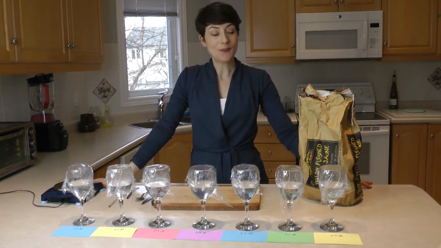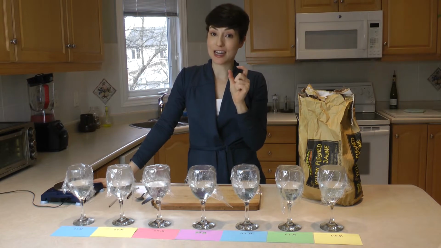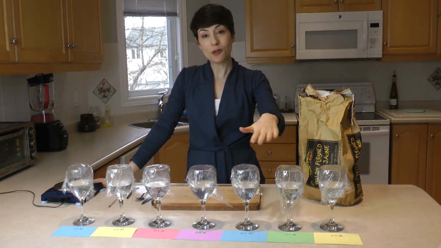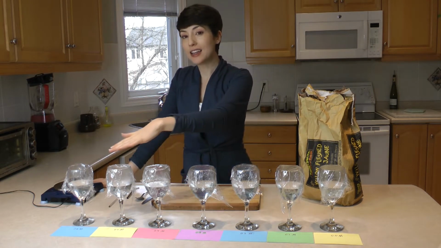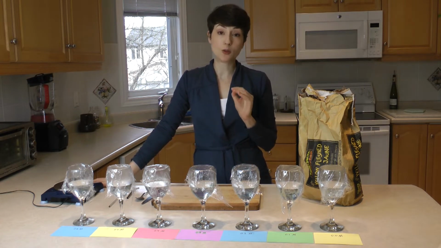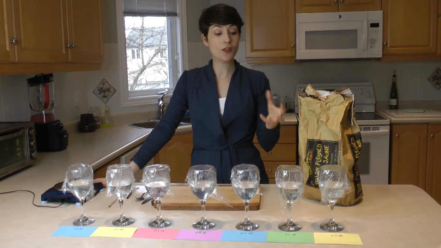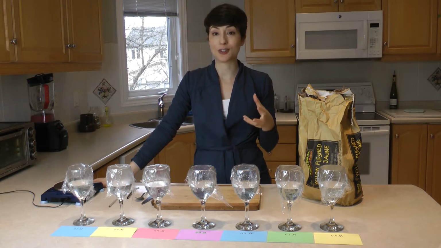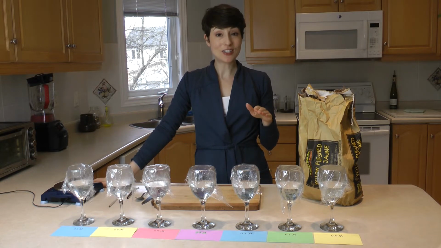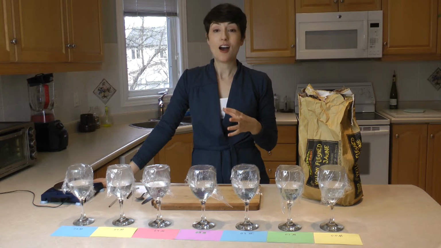What we're going to do is cut up some potatoes into very similar sized pieces. We're going to soak those pieces in a variety of sugar solutions, and we're going to keep track of whether or not those potato pieces gain mass or lose mass over the time period that they're soaking in the sugar solution. That's the gist of what we're doing today. Now let's talk about a little background.